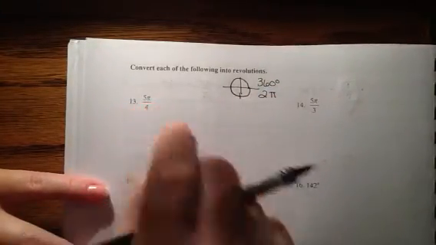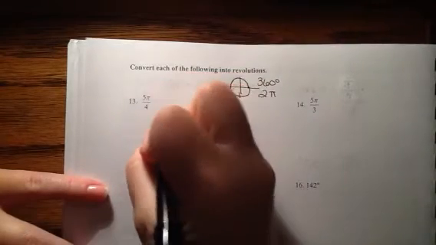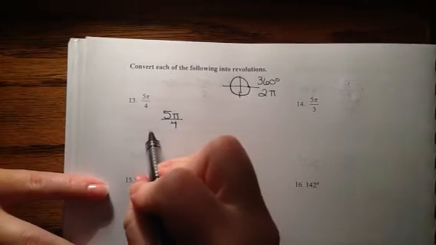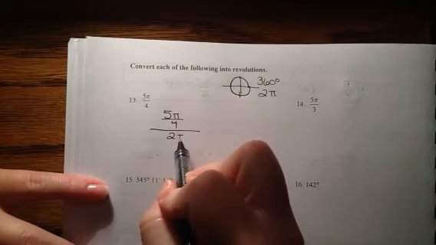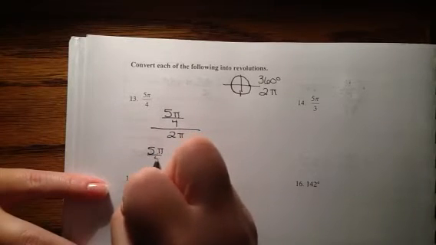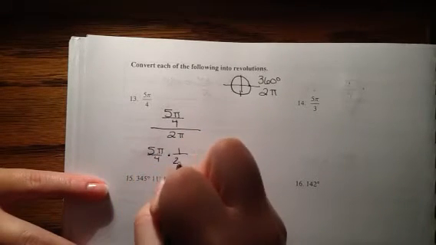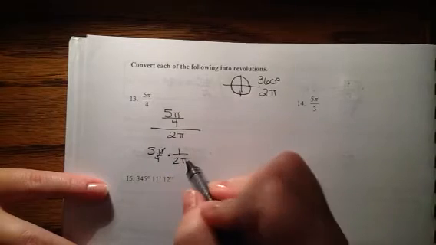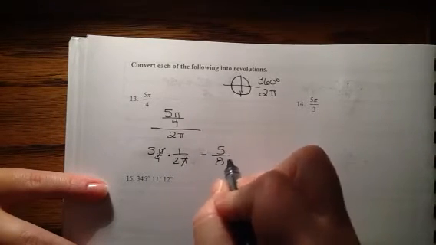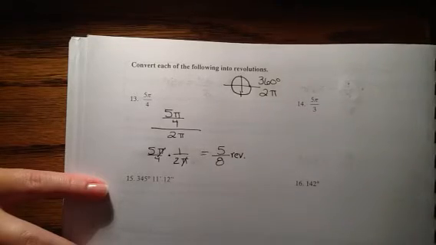Well, this is in radians, so to find the part of the whole, you're going to take 5 pi over 4, that's the part that you have, out of your 2 pi. So you get 5 pi over 4 times 1 over 2 pi. Your pi's cancel out, so you have 5/8 of a circle, or 5/8 revolutions.